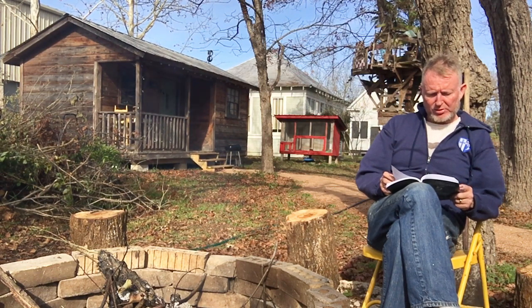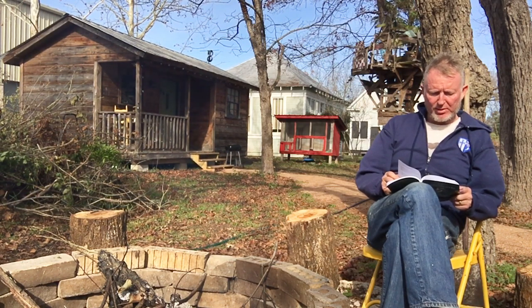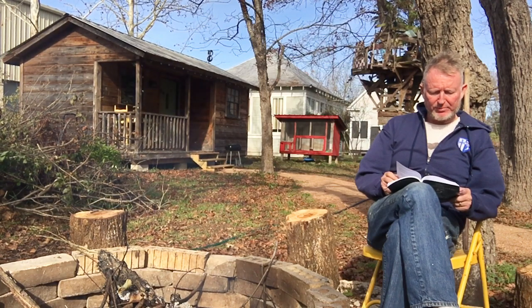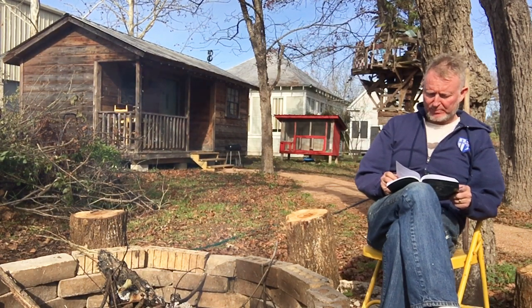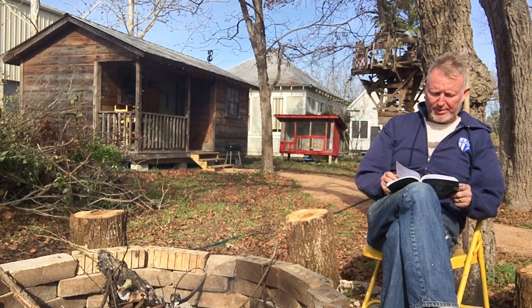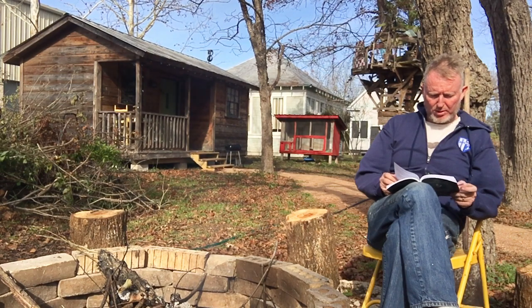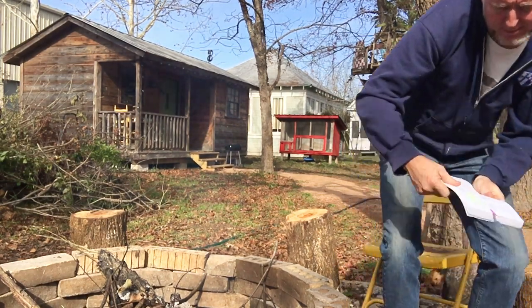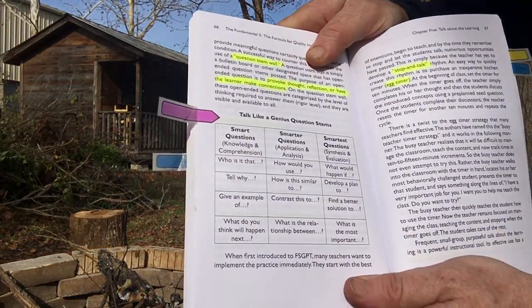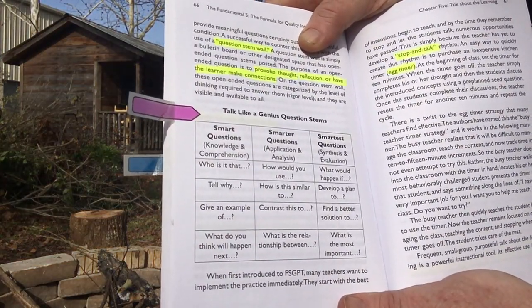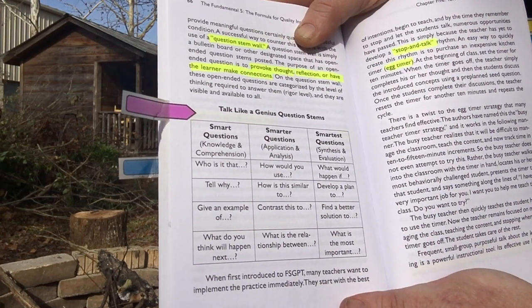A successful way to counter this stress is with the use of a question stem wall. A question stem wall is simply a bulletin board or other designated space that has open-ended question stems posted. The purpose of an open-ended question is to provoke thought, reflection, or have the learner make connections. On the question stem wall, these open-ended questions are categorized by the level of thinking required to answer them, the rigor level, and they are visible and available to all. There's a list of the type of questions. Smart questions, smarter questions, and the smartest questions.